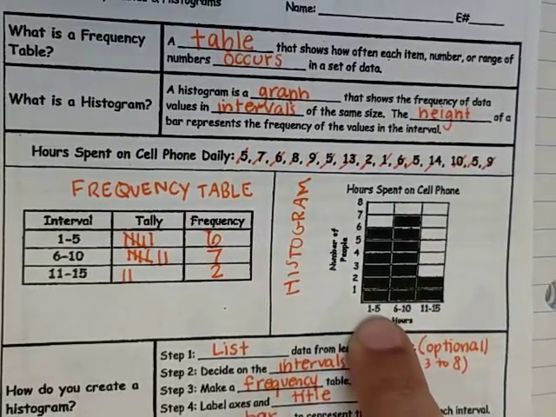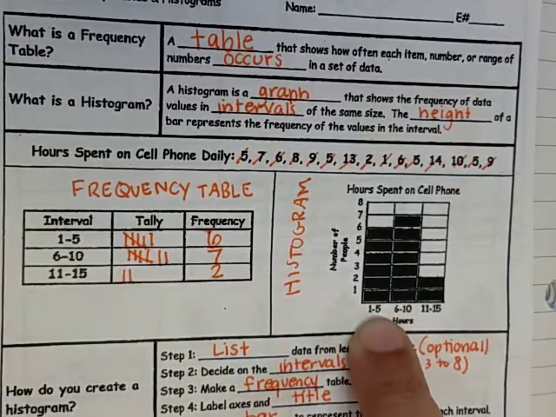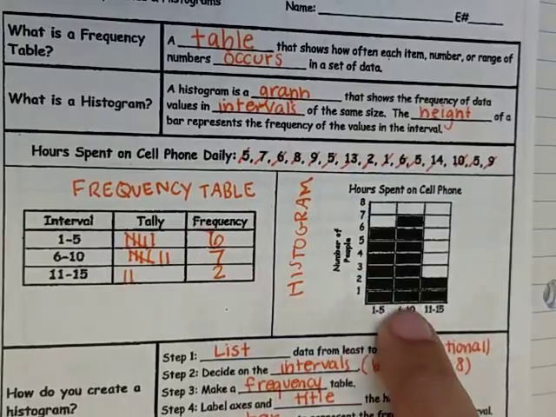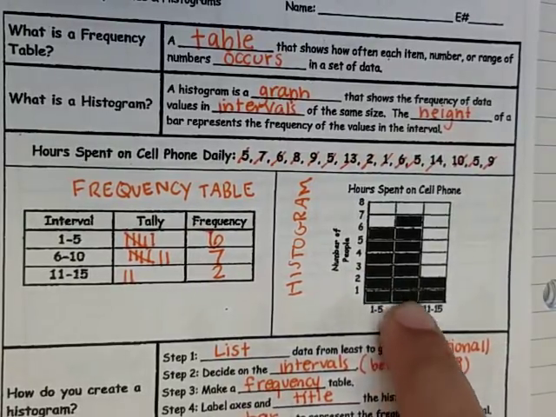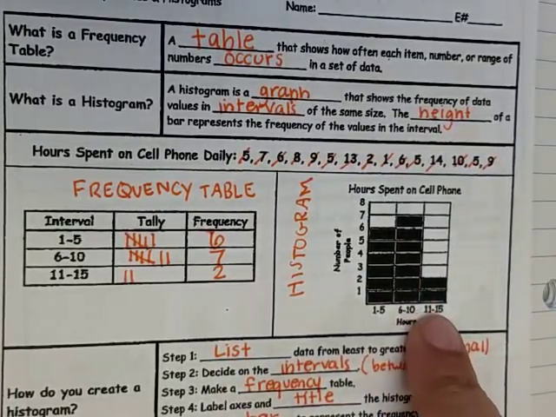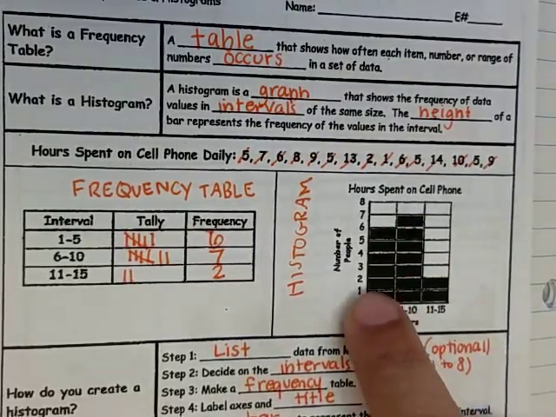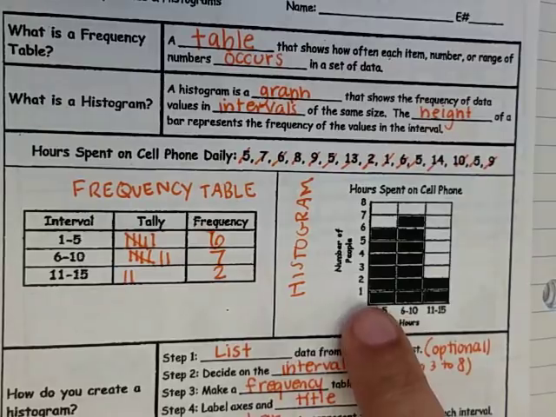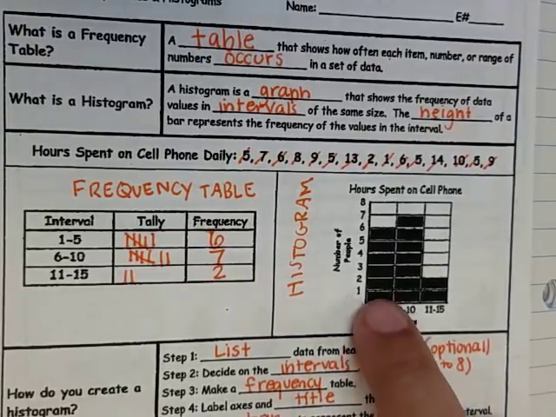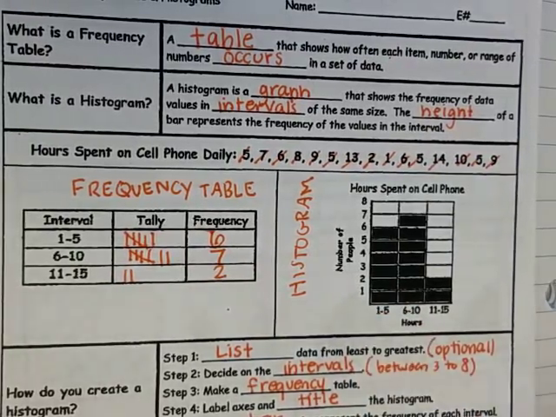So this isn't representing just one group of people. This is representing anybody who was hours 1, 2, 3, 4, 5, and they got grouped together. And this was hours 6, 7, 8, 9, 10, and they got grouped together. And then this was hours 11 through 15. So that's how you create a histogram, and that's why a histogram is different than a bar graph, because a histogram shows intervals where a bar graph does not.